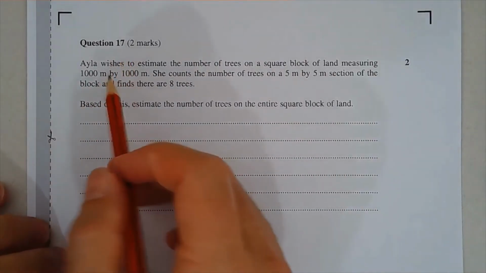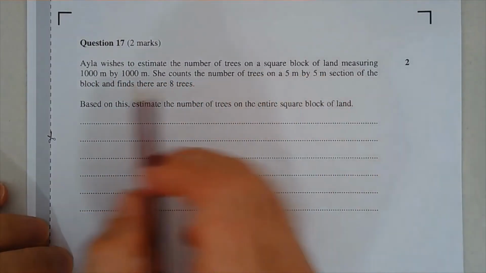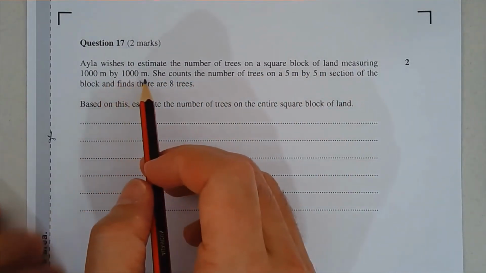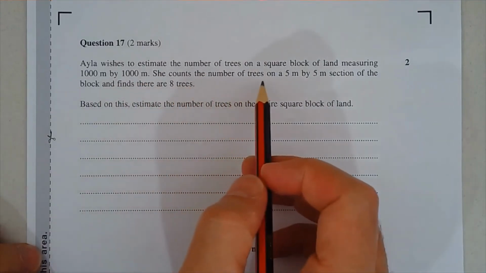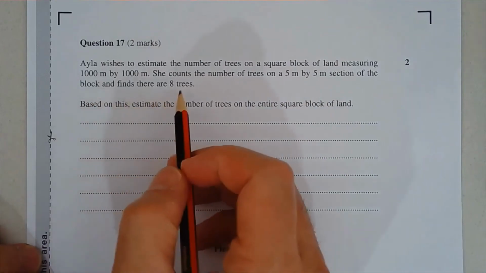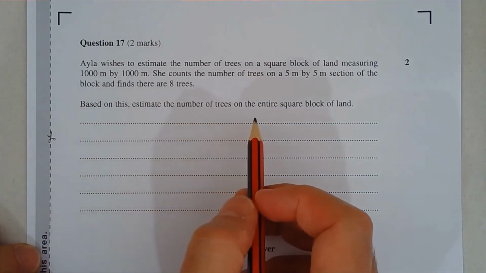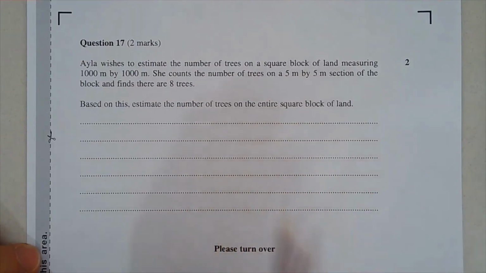Question 17. Ayla wishes to estimate the number of trees on a square block of land measuring 1,000 meters by 1,000 meters. She counts the number of trees on a 5 meter by 5 meter section of the block and finds there are 8 trees. Based on this, estimate the number of trees on the entire square block of land.